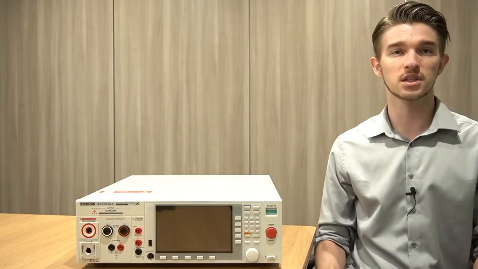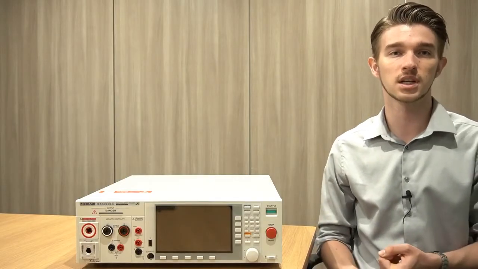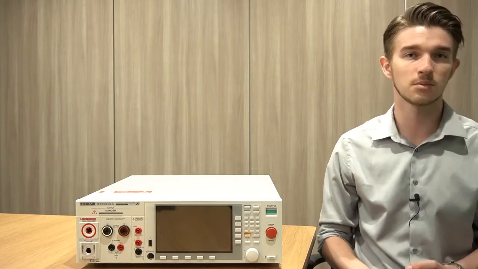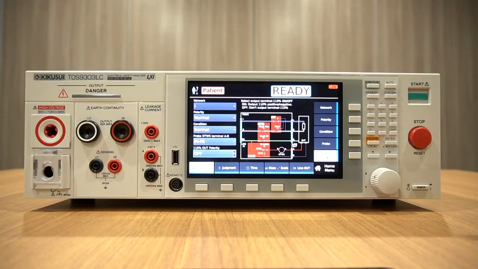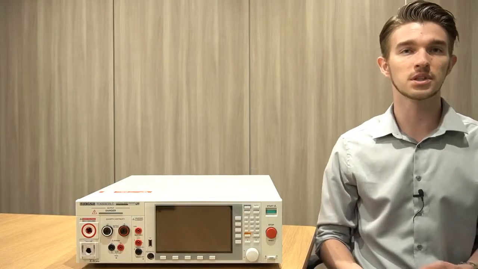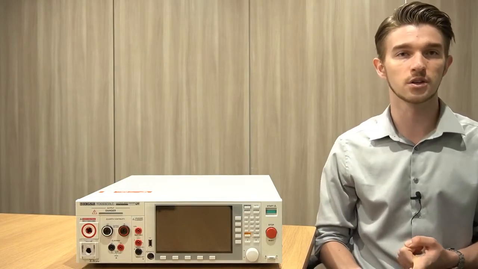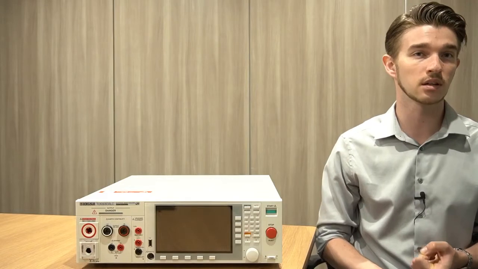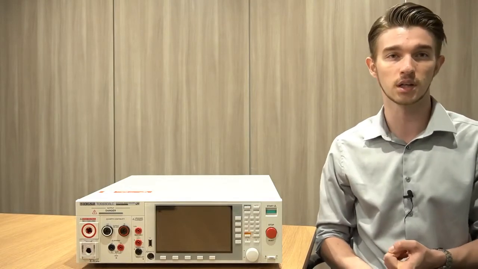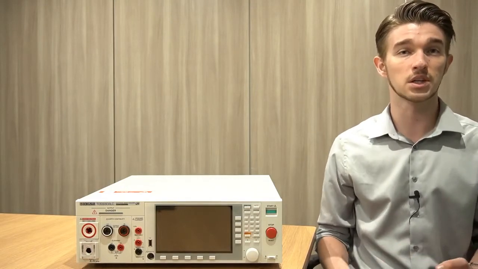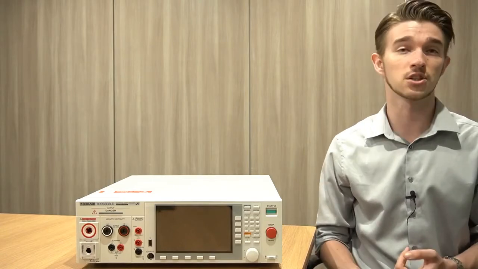60601-1. Patient current specific settings, such as 110% of the DUT rating, can be accessed by pressing Connection and 110% Out. From here, you can simply switch this setting on to apply 110% of the DUT's rating in either a positive or negative polarity.